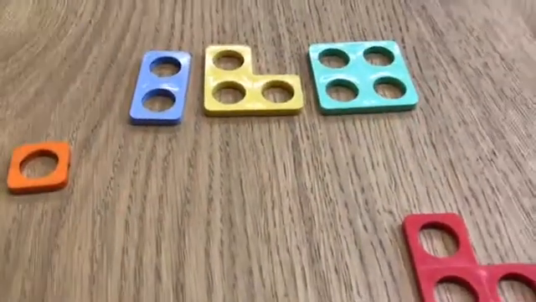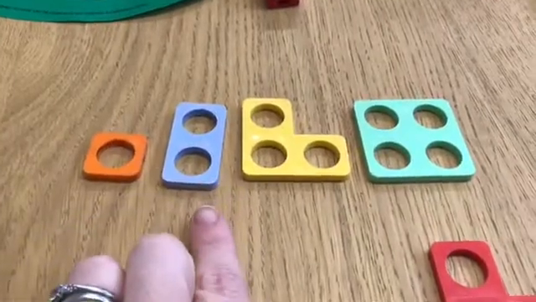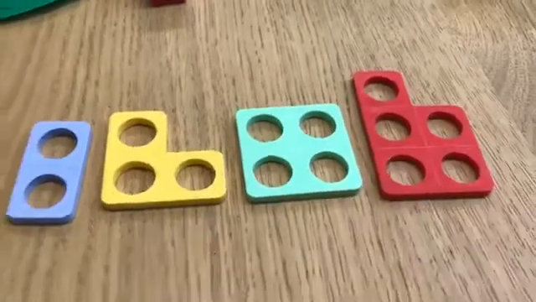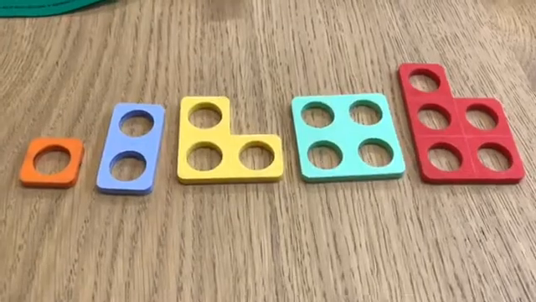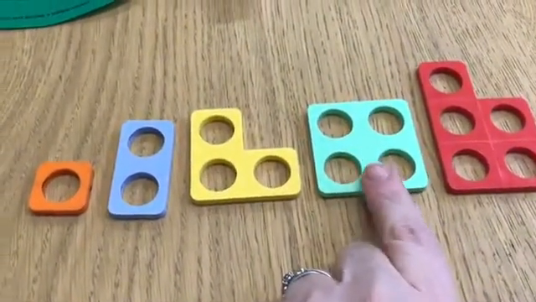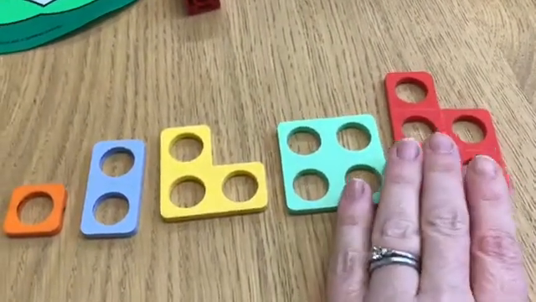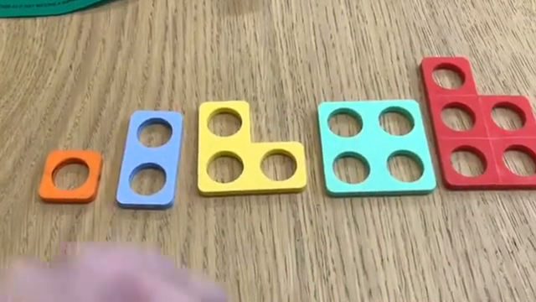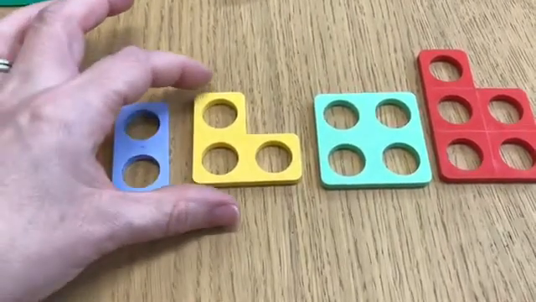Now I've got my Numicon here and I'm just trying to put them in order. So I've got my 1, 2, 3, 4, 5. Now I want to try and make as many of them 5 as I can. So which one will pair up with this to make the same shape as this so that they are both a 5 out of the other things here? This one, or this one, or this one?